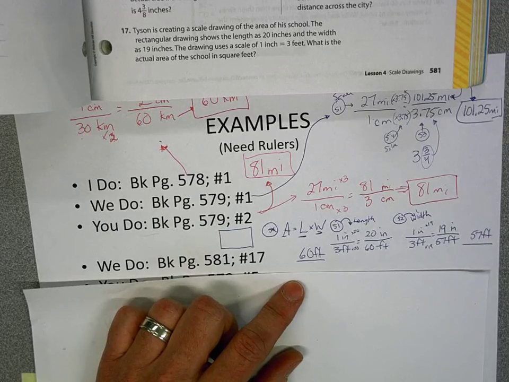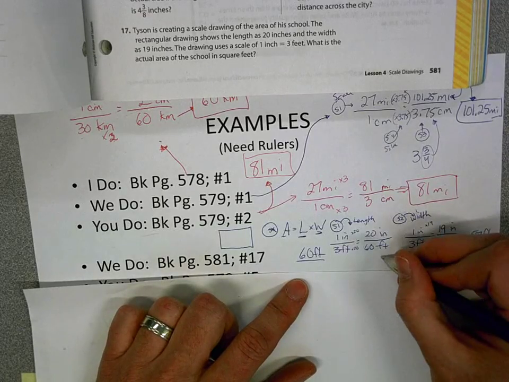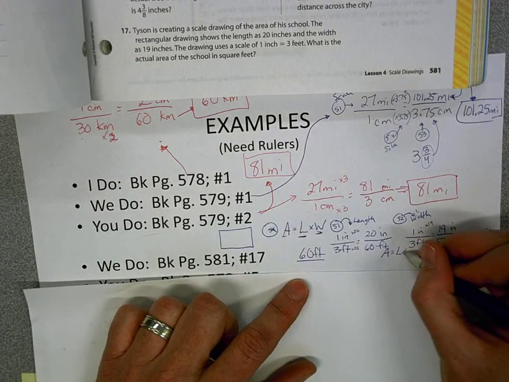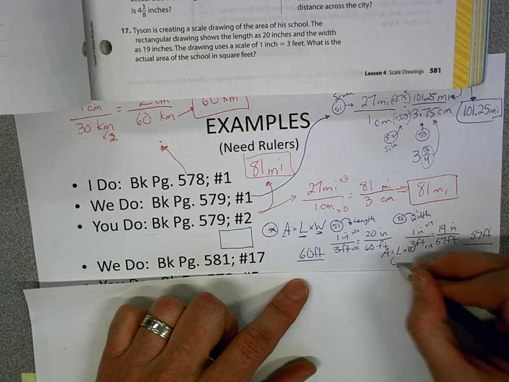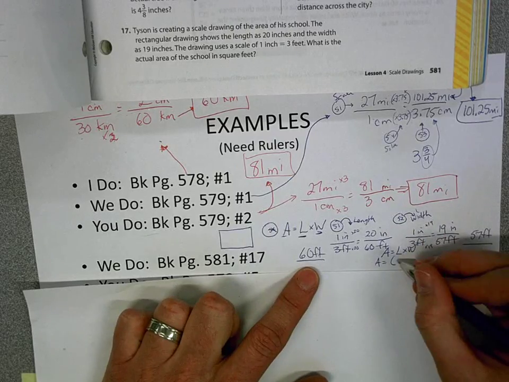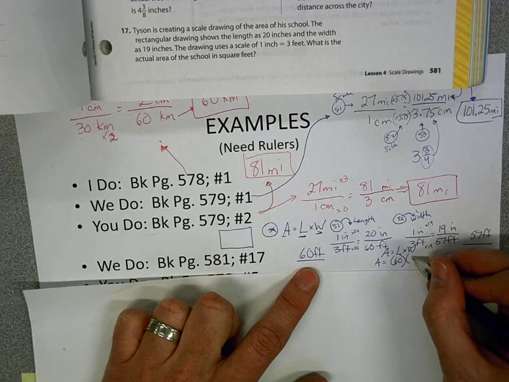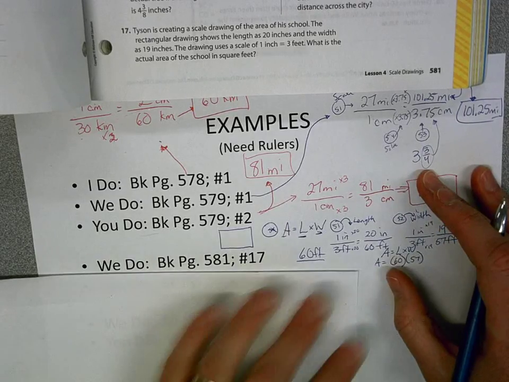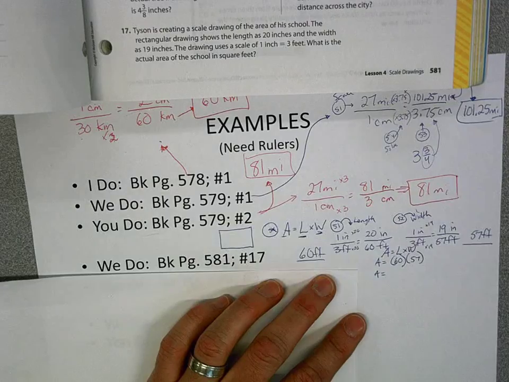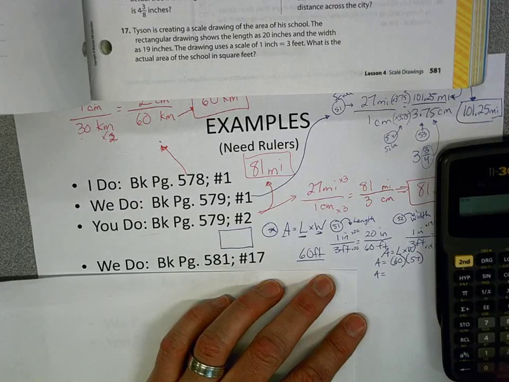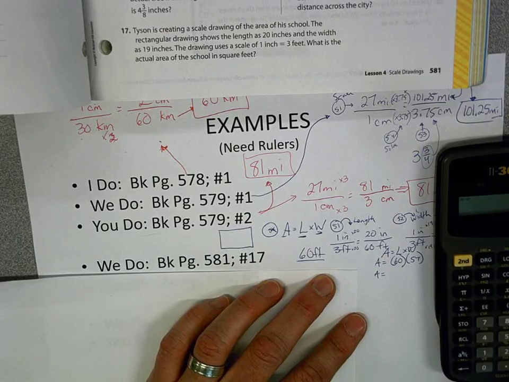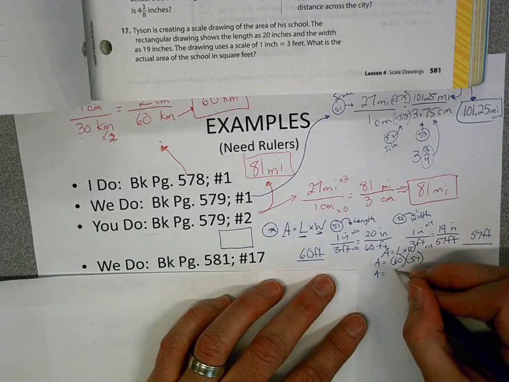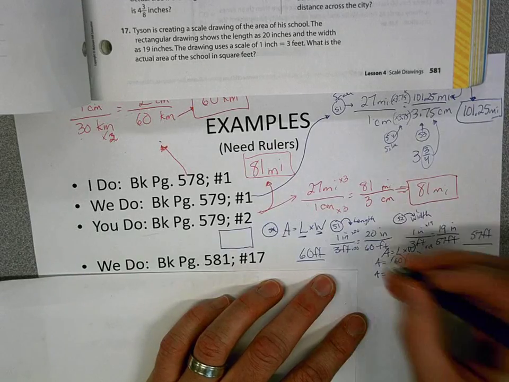So ladies and gentlemen, because area is length times width, here's what we're going to do. Area equals the length is 60 times the width, which would be 57. And I can go ahead, grab my calculator. Area is 60 times 57 equals 3,420. What we just did was step 3.